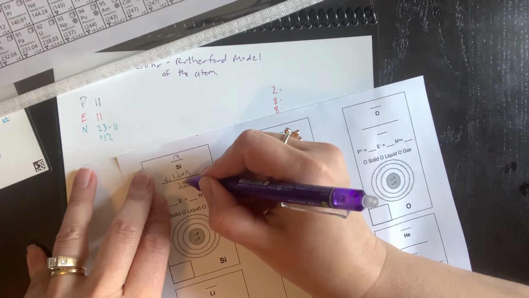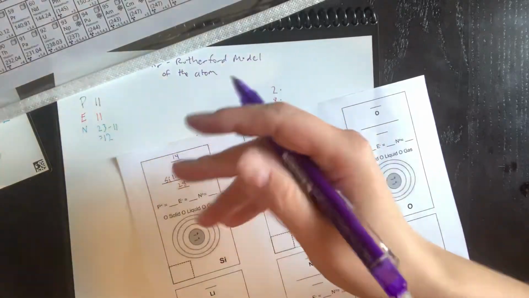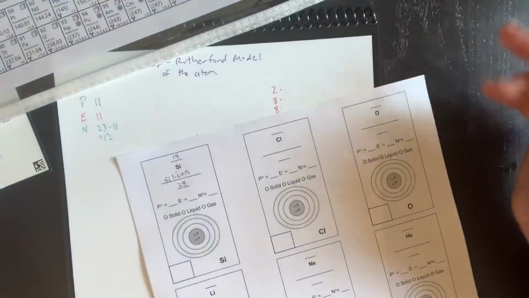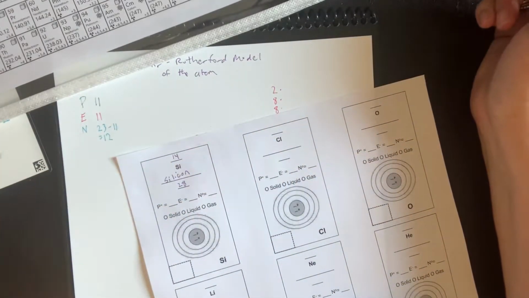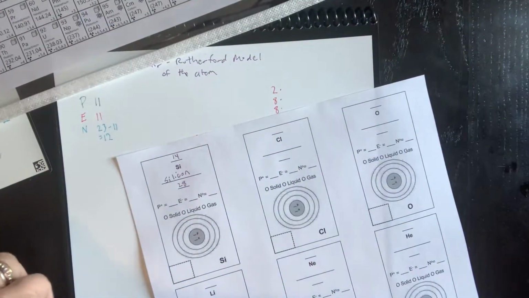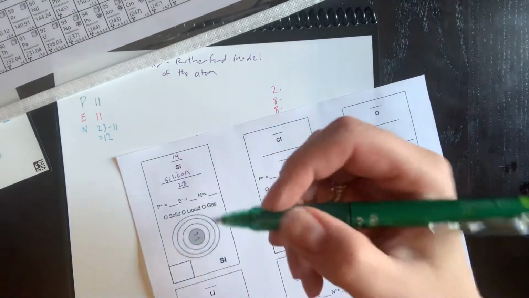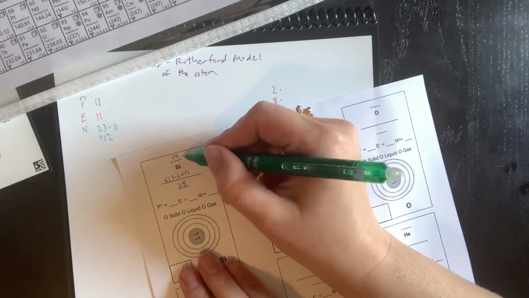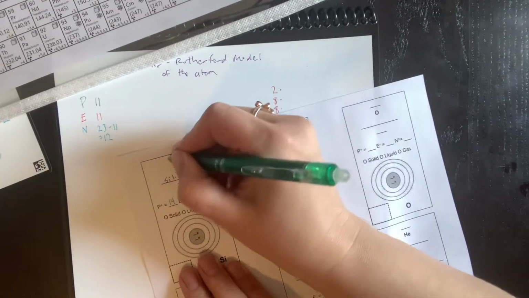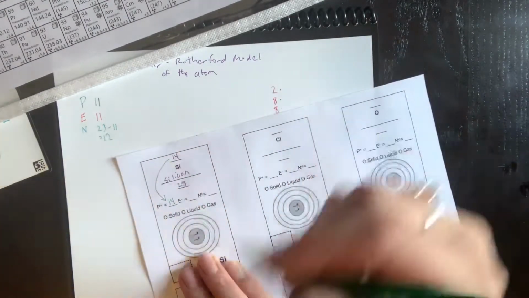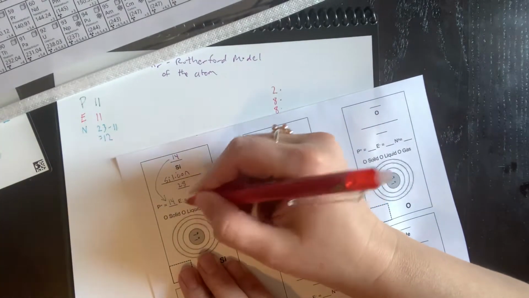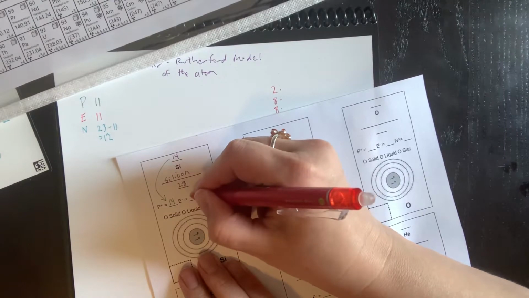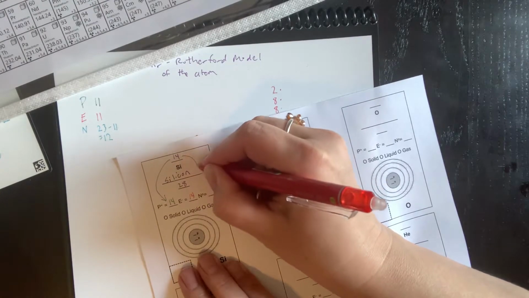There's an information page that comes with it, but I like to model a whole bunch of these, at least the first 3, so they get a good idea. So the protons, how are we going to find that? It is the atomic number. Yay! The atomic number of silicon, we actually wrote here, 14. So you can take that number and put it right there. You don't even have to do any work anymore using the periodic table of elements, if you remember that rule. The electrons are also the same number.